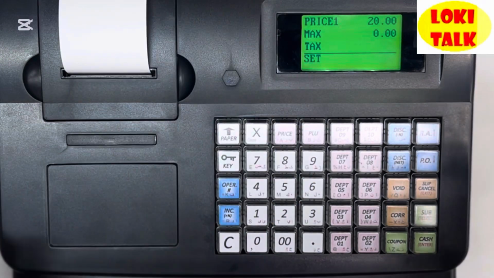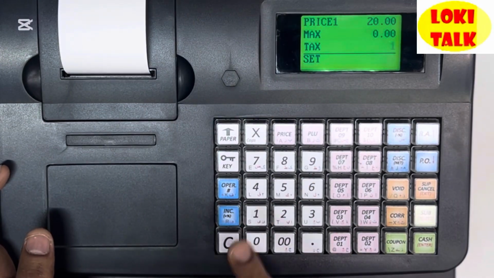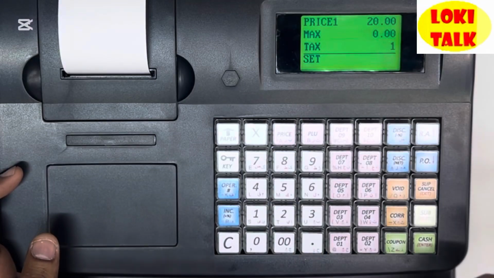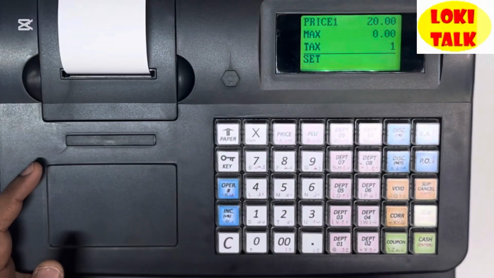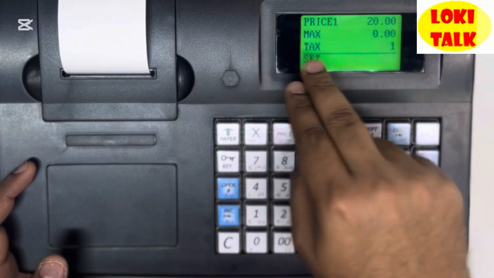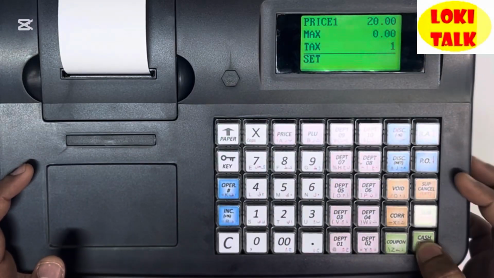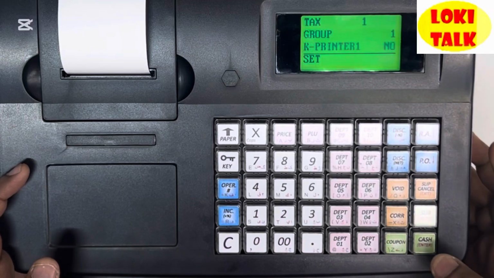Here the tax value, the tax amount will always be 1, because the percentage of the tax we are setting outside the device, which we will show you later. So in this we are just putting tax 1. Here you can see group 1.